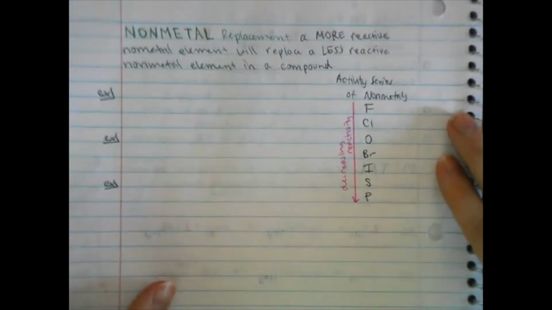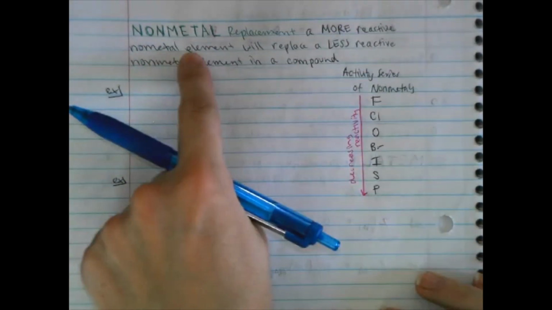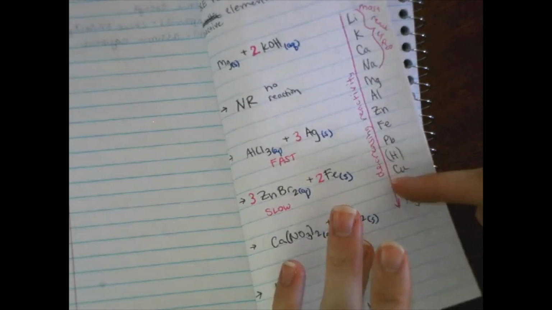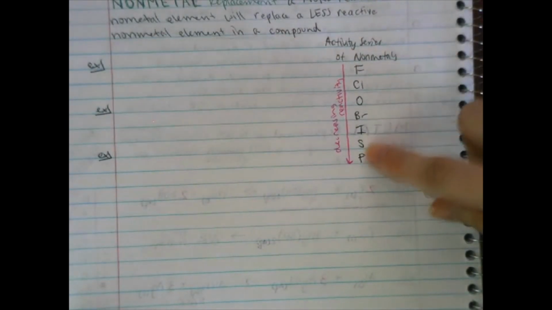We also need to talk about anion replacements or nonmetal replacements. This won't take nearly as long, I promise. So a nonmetal replacement, if you have a more reactive nonmetal element, it will replace a less reactive nonmetal element. So it's the same concept as metal replacements, where we have this activity series. We just have a small reactivity series of nonmetals. So fluorine, no surprise there, is going to be the most reactive nonmetal, and this is not an inclusive list, but just of these ones, phosphorus would be the least reactive. So just about any of these would be able to kick out phosphorus.